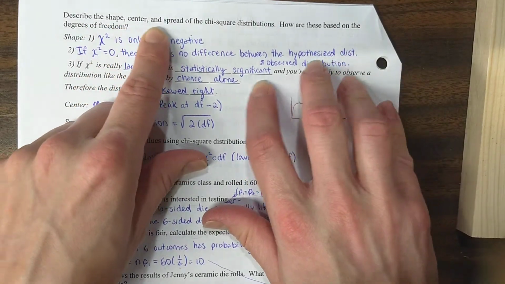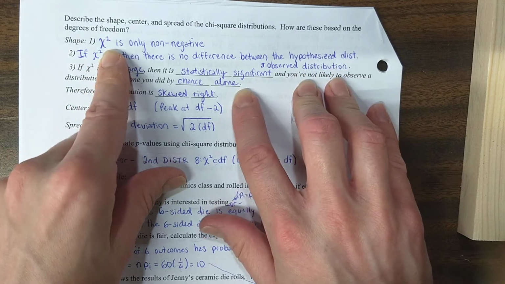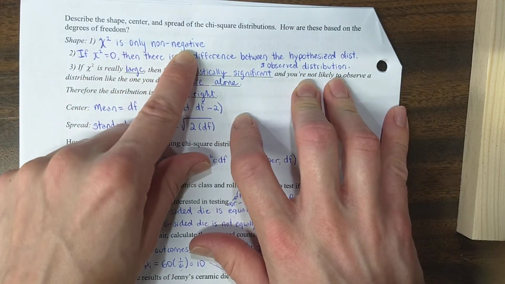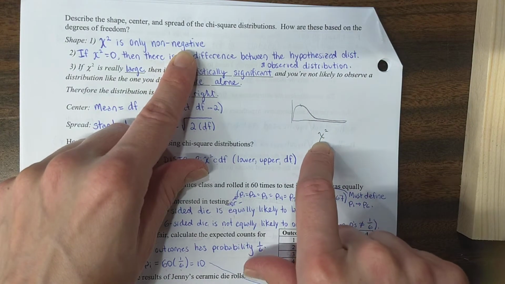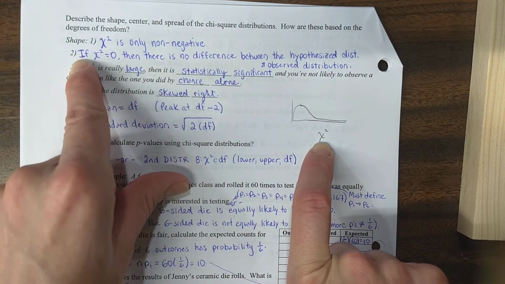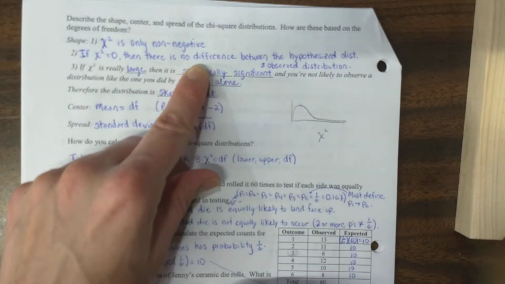Okay, describe the shape, center, and spread of the chi-square distributions. How are these based on degrees of freedom? The shape, chi-square is only non-negative, meaning it's only positive. Here's kind of a little sketch of an idea of a chi-square distribution. If chi-square equals 0, then there's no difference between the hypothesized distribution and the observed distribution.